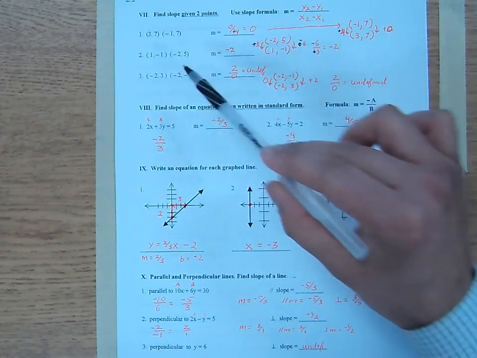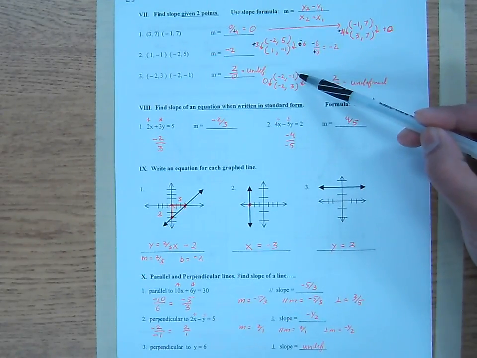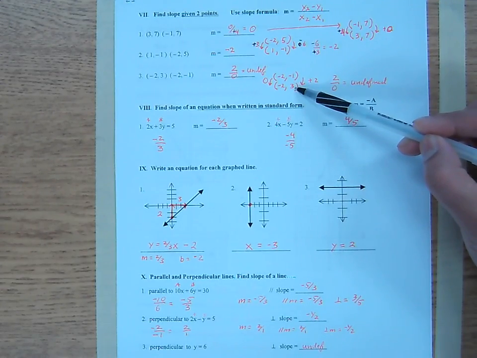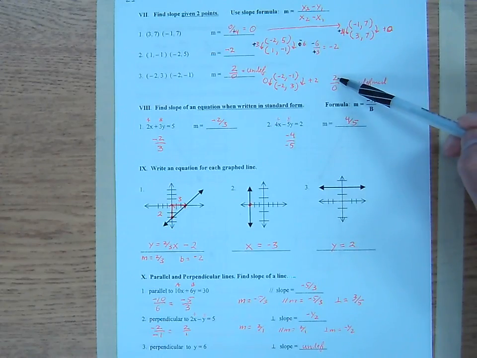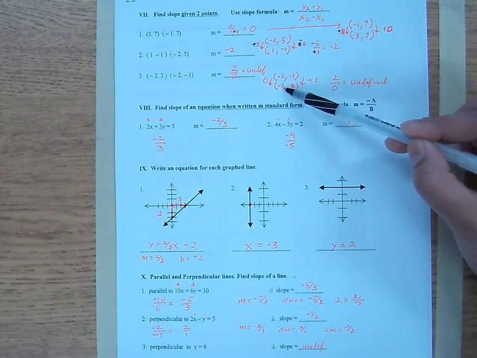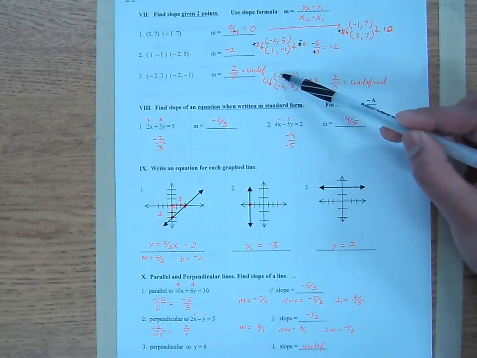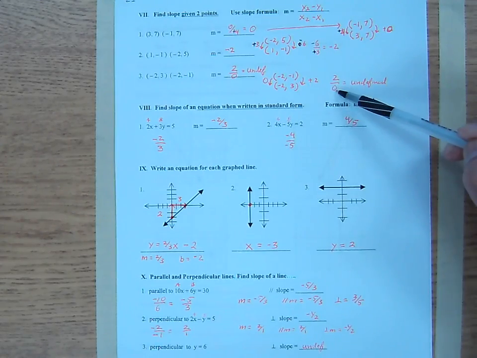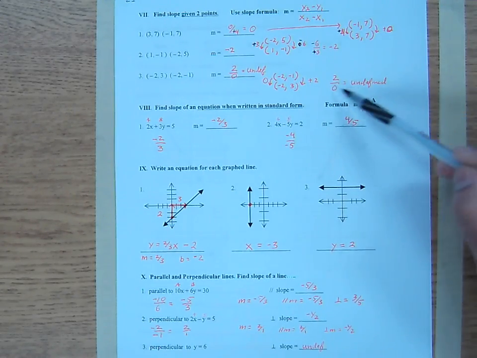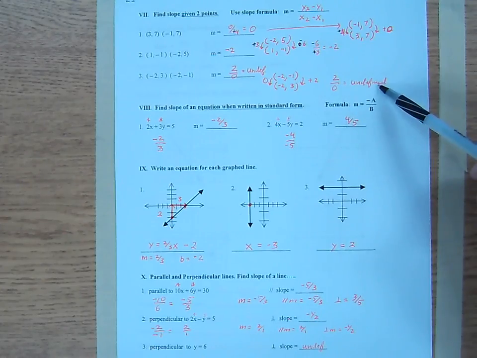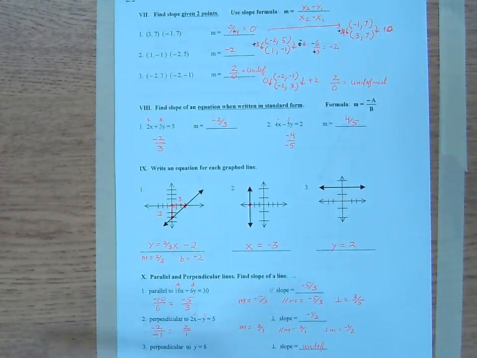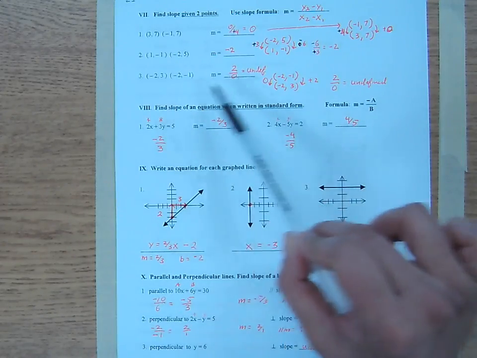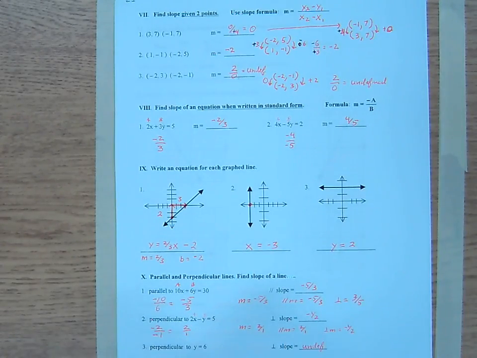Okay, and this one, take one point, put it on top of the other. How do I get from negative 1 to 3? Well, negative 1 plus 2 gets me to 3, and that goes on top. Okay, negative 2 to negative 2, well, it doesn't change at all, so negative 2 plus 0 gets me there, and 0 on the bottom of the fraction goes there. Well, can't divide by 0, so the answer is undefined. And again, looking back at our notes from a couple of pages ago, if the x-coordinates are the same, it is a vertical line and the slope is undefined.